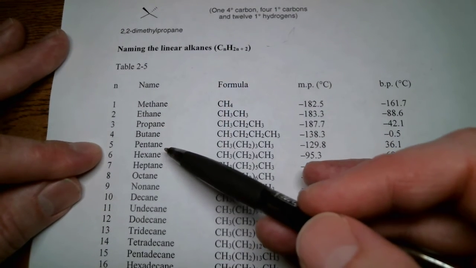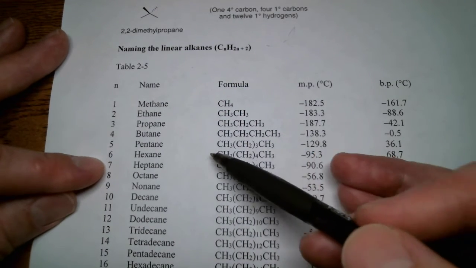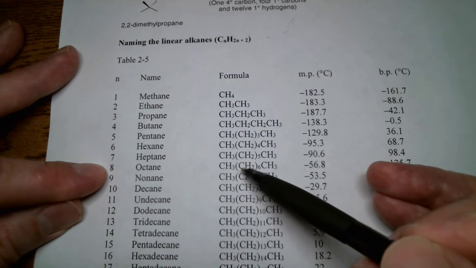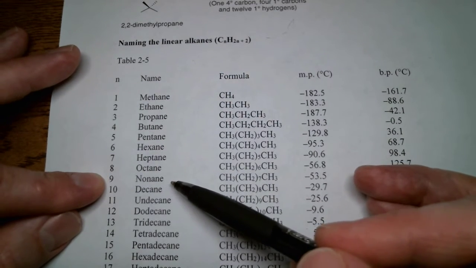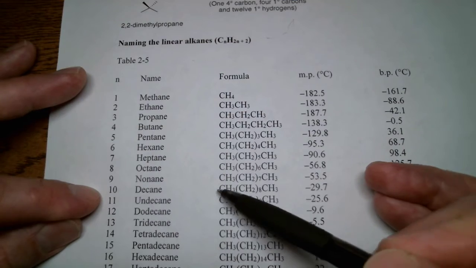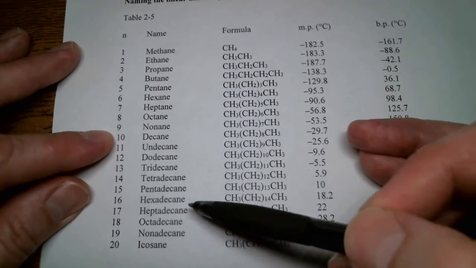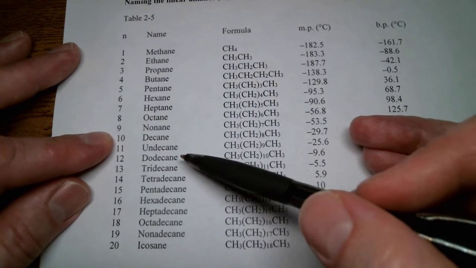butane 4 carbons, pentane 5 carbons, hexane 6 carbons, heptane 7 carbons, octane 8 carbons, nonane 9 carbons, decane 10 carbons. These are always more difficult, going from 10 carbons to the 20 carbons.